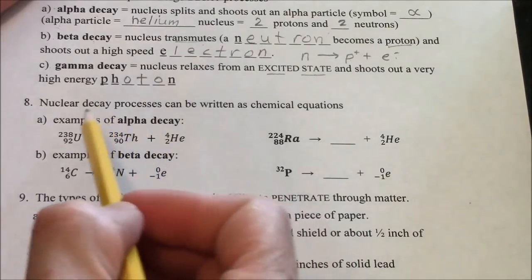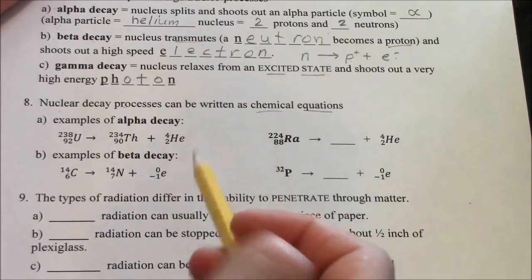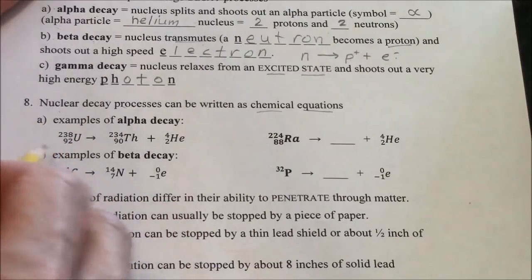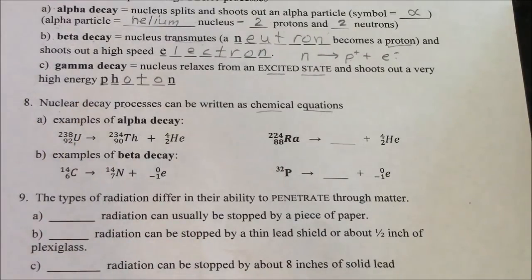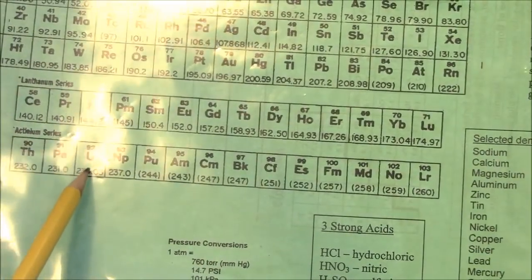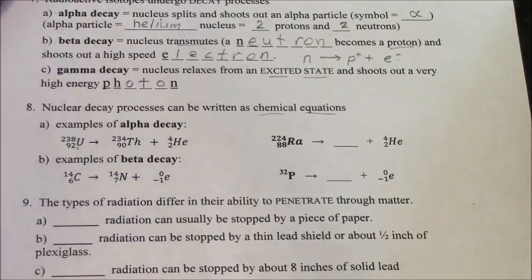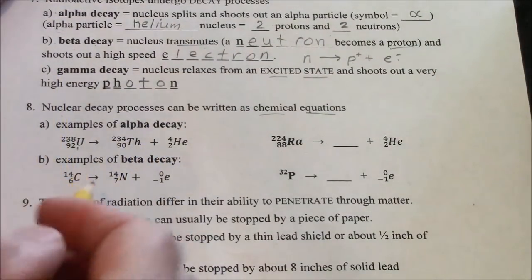Now we're trying to write these nuclear decay processes with symbols like a chemical equation. So here's the first example. U is uranium. Uranium is way down here on the periodic table, but its atomic number is 92. It's radioactive. All forms of uranium are radioactive.